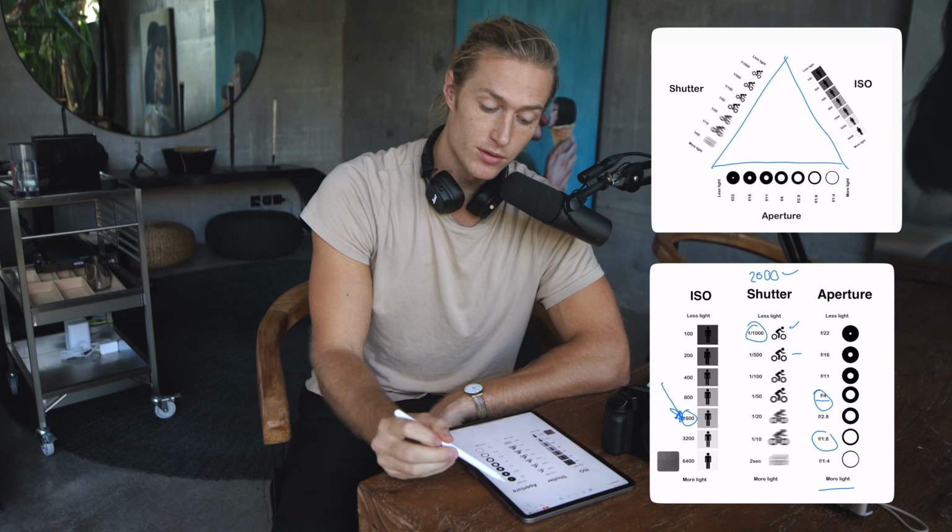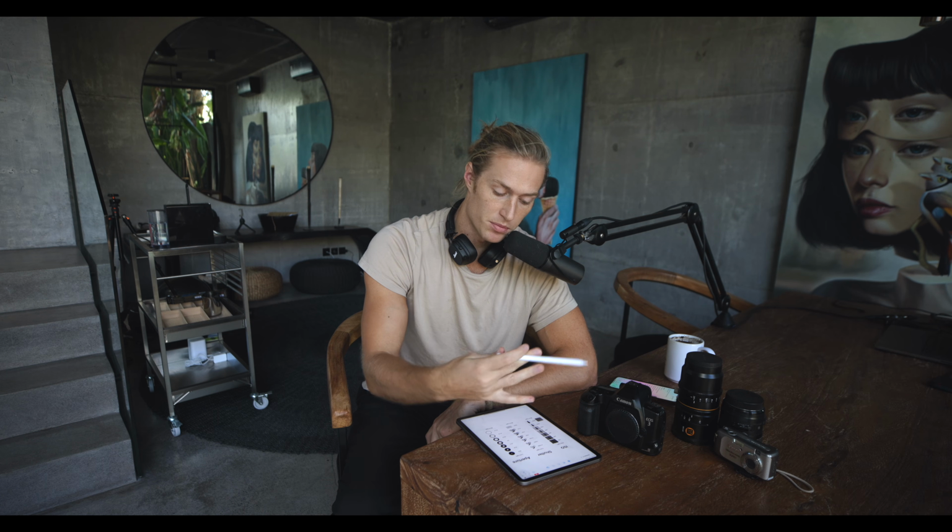Okay, so that's the three tools your camera uses to expose the amount of light hitting your sensor to display your image.